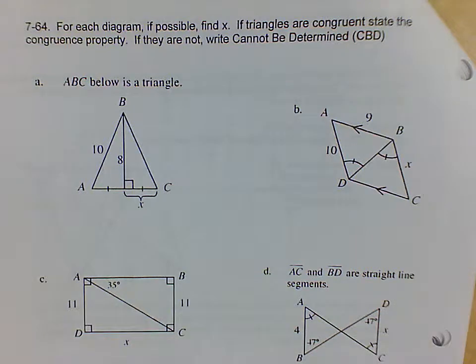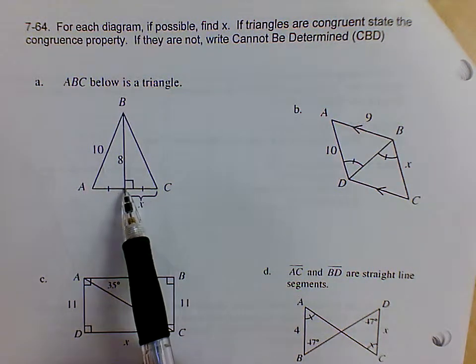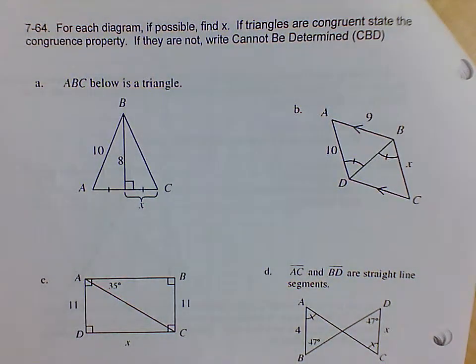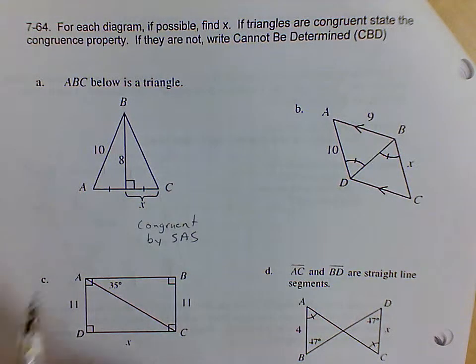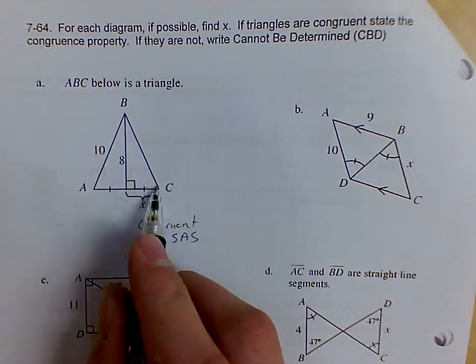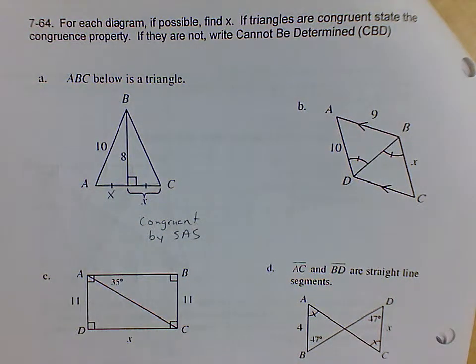And we do. What theorem is going to tell us that we have congruency? Go ahead and look. We've got this reflexive side here, we've got these two sides here, and then we have the right angle there. So what congruency property is that? Right. And if this part is x, and this is congruent to that, then this must also be x.